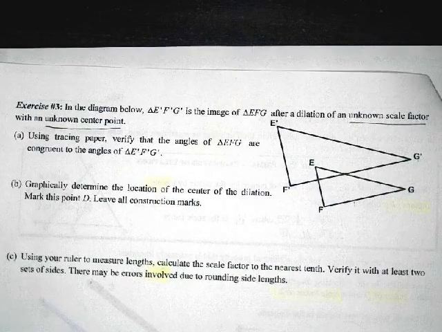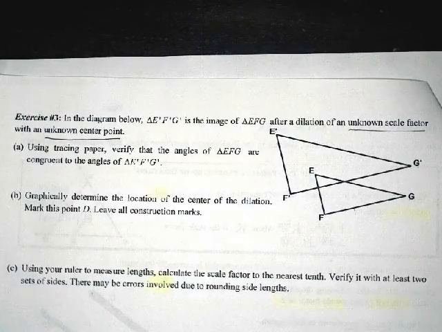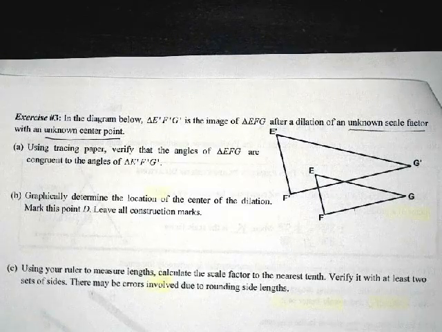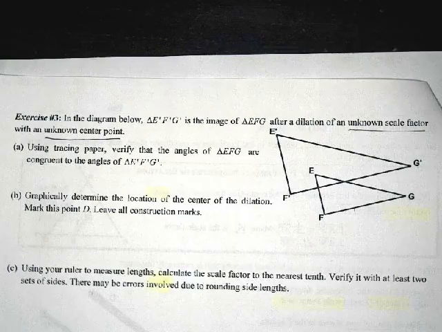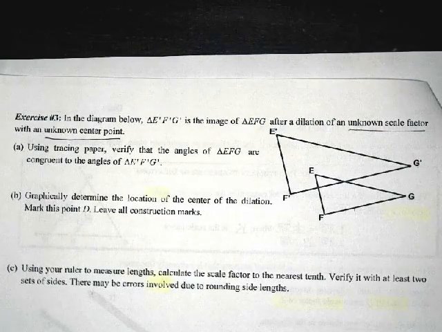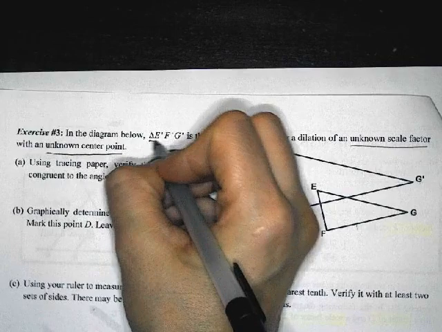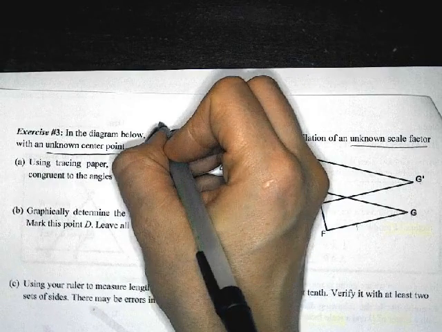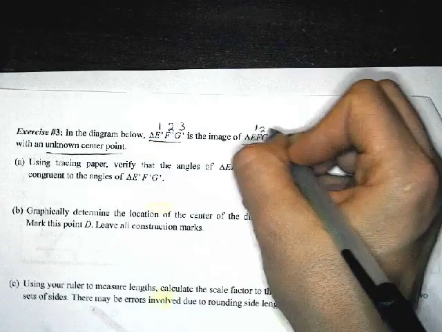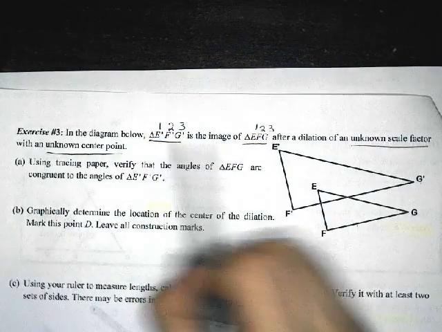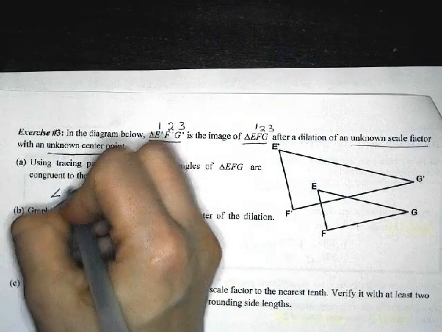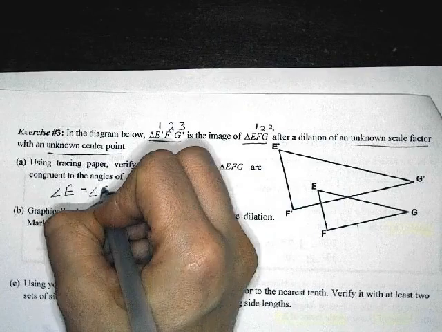So the one thing that we want to start to learn about as we're working further with dilations is what angles match with what angles and what sides match with what sides on the 2 different triangles, or 2 different shapes later on. One way to know is by the lettering that they give you. It's generally in order: first, second, and third. This is how we know that E is going to match with E prime.